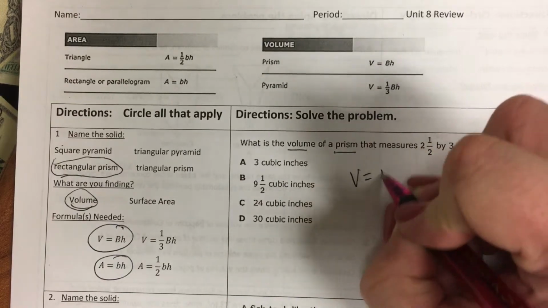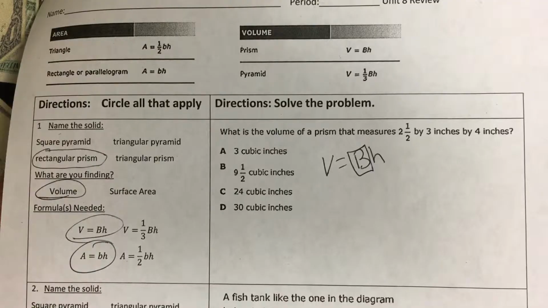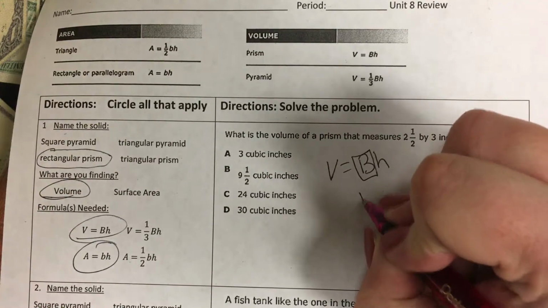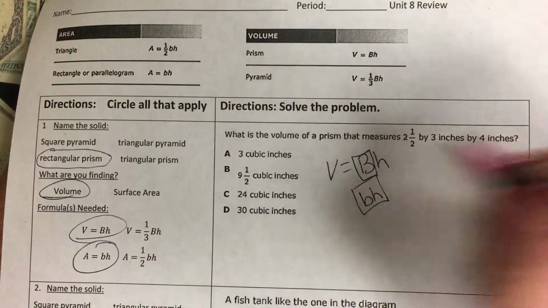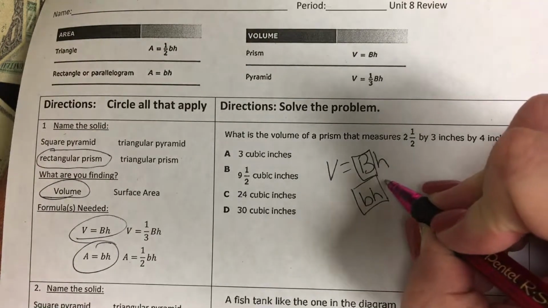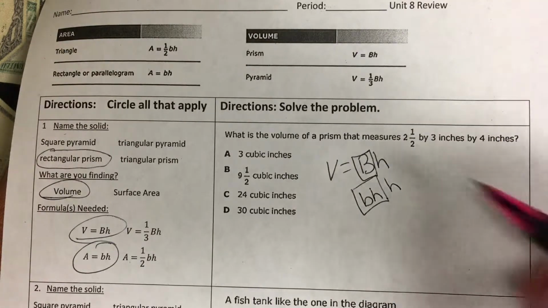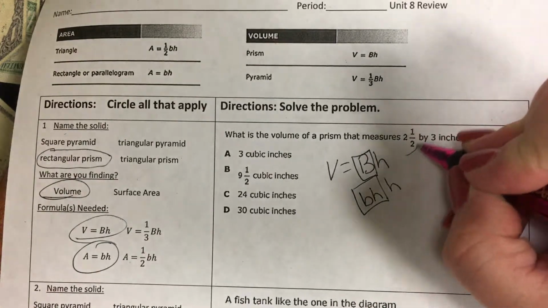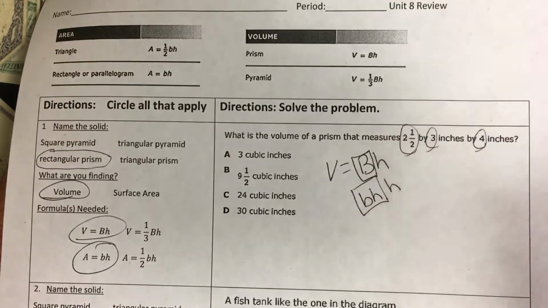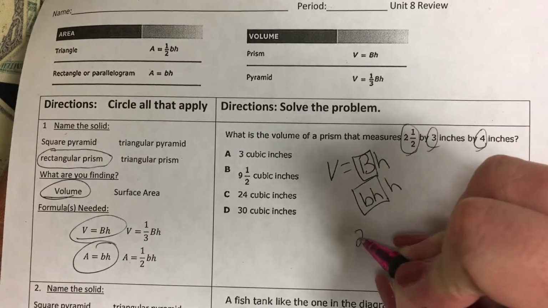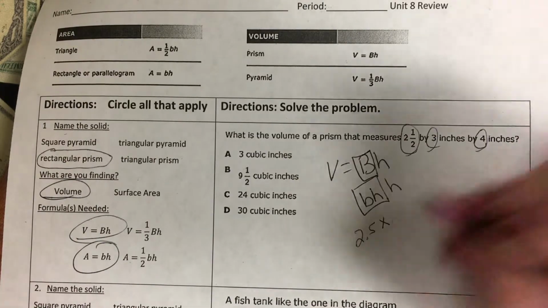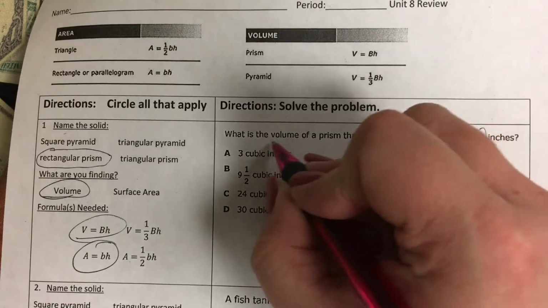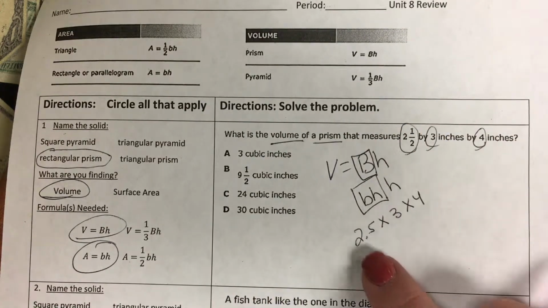So write your formula. Your formula is volume is equal to big B times H. You have a rectangle base, so that's going to become base times height. All right, and then you're going to multiply this by the height of the prism. So you do have two heights, but that's okay, because we just multiply our three numbers together. So this is going to be 2.5 times 3 times 4. So we're just multiplying our three numbers together.